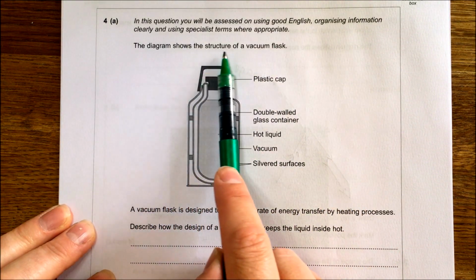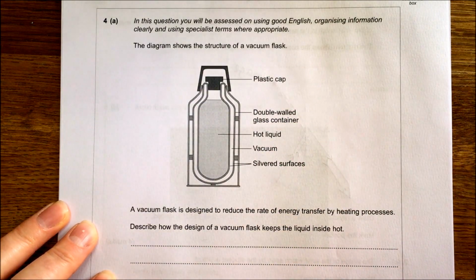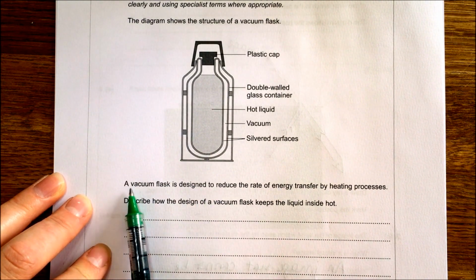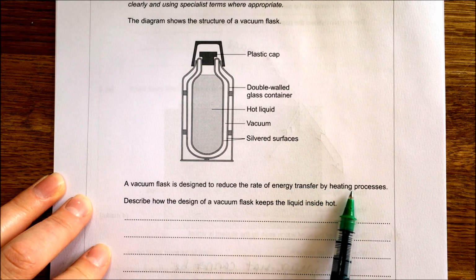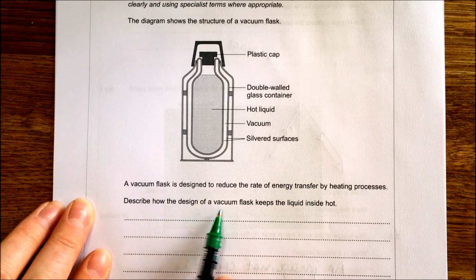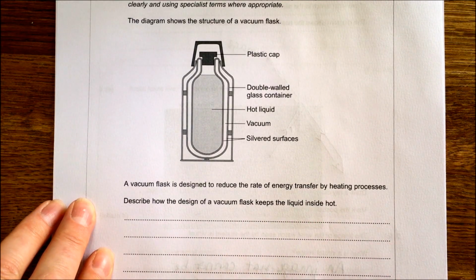So the diagram shows the structure of a vacuum flask, and here we can see we've got some features labelled, which I suggest are going to be quite important for structuring our answer in the 6-mark question. A vacuum flask is designed to reduce the rate of energy transfer by heating processes. Describe how the design of the vacuum flask keeps the liquid hot, or the liquid inside hot.